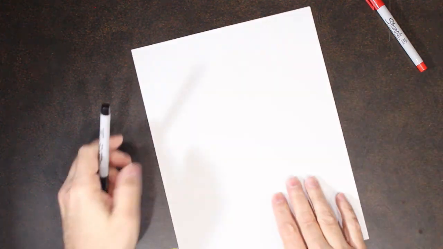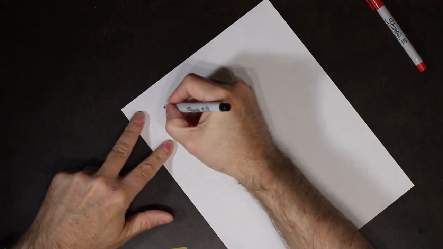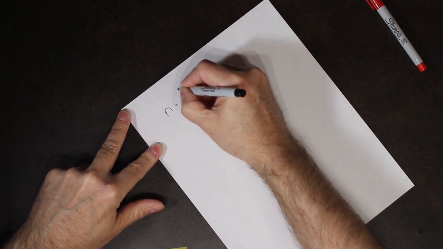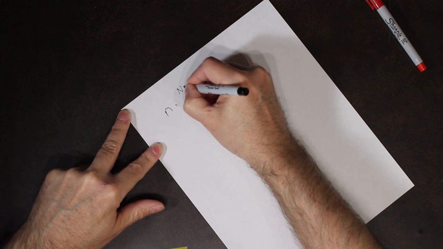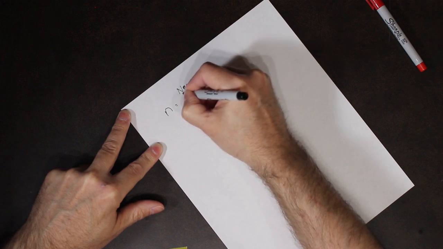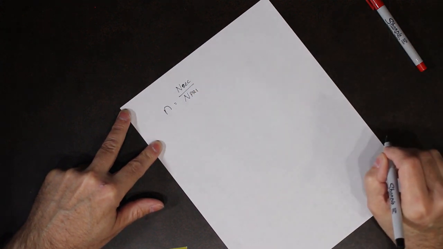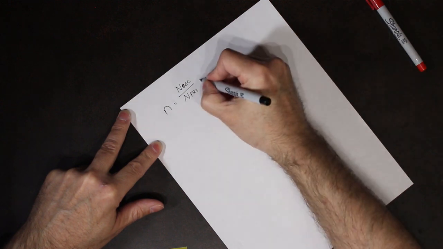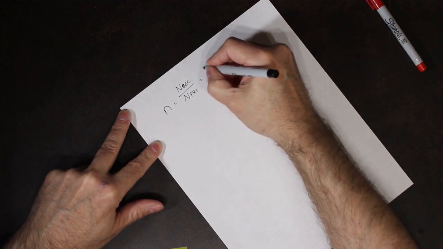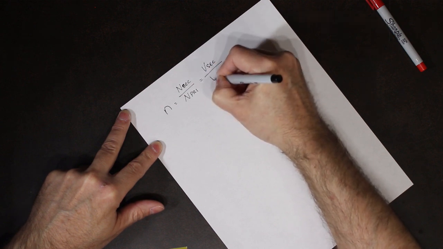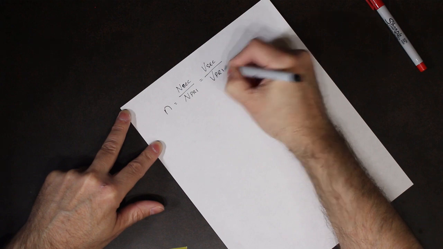I'm just going to put that right there and show you one last bit here. If N, the turns ratio, is equal to N secondary over N primary, which is also equal to the voltage on the secondary over the voltage on the primary.